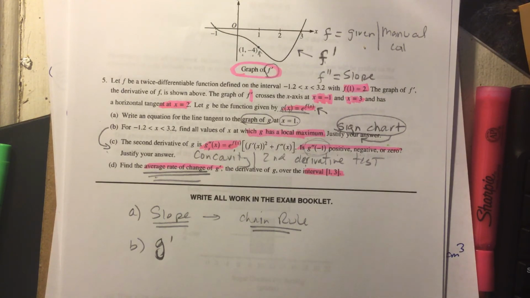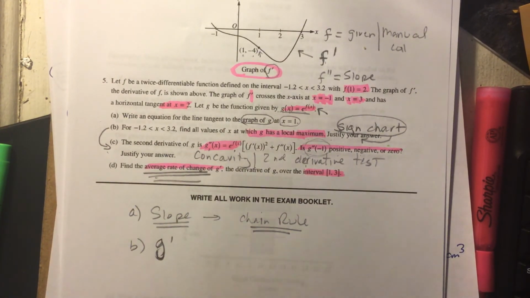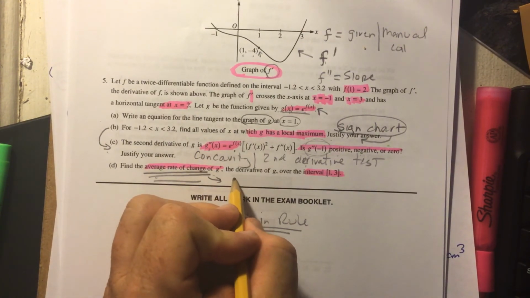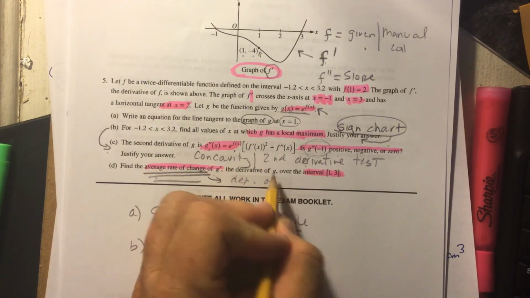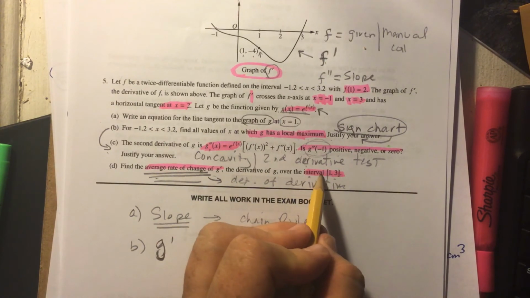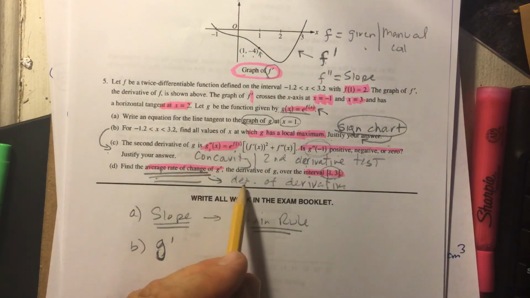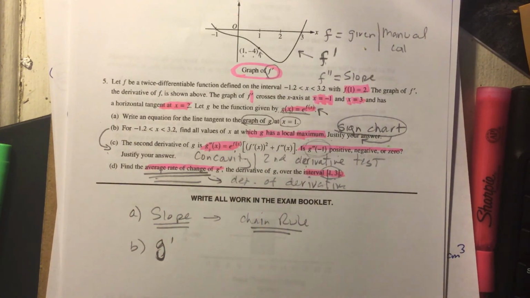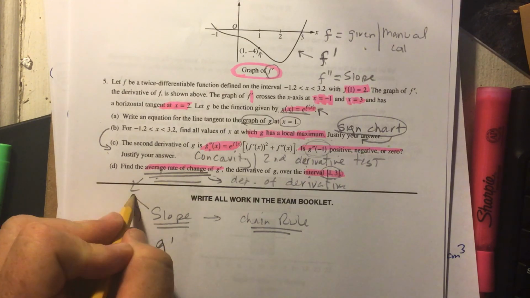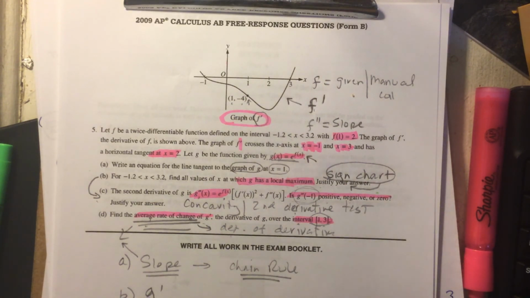And so on the last one, part D, the average rate of change. Average rate of change, guys, that's literally just the definition of a derivative. Somehow on this interval from 1 to 3, you've got to find the average rate of change. And the average rate of change always boils back down to the definition of the derivative, and that always boils down to slope. So hopefully that'll help you guys out, and we'll solve them if we need to. But I will talk to you guys soon.